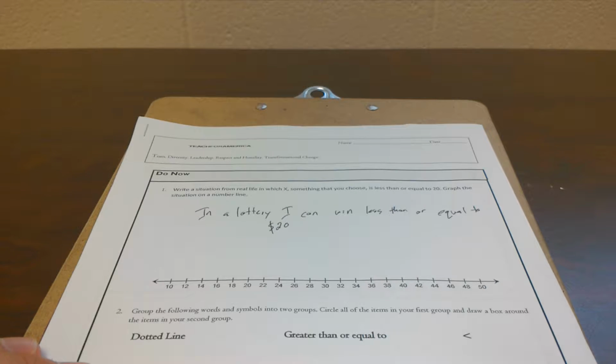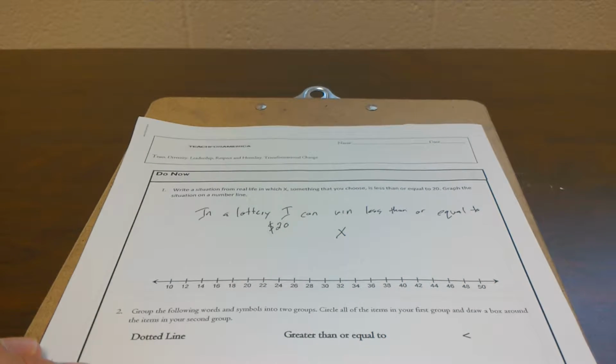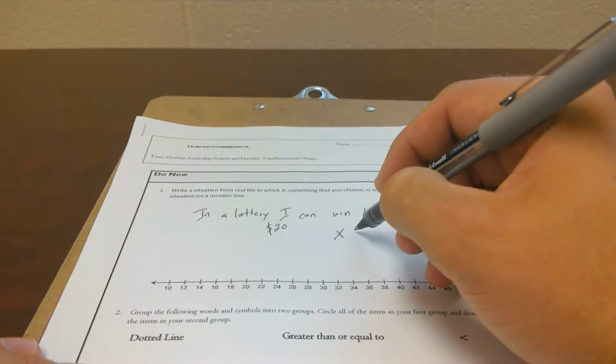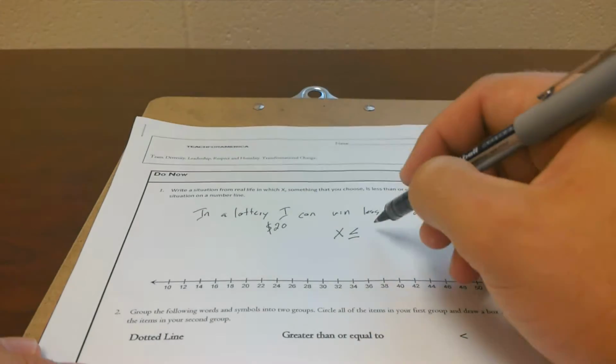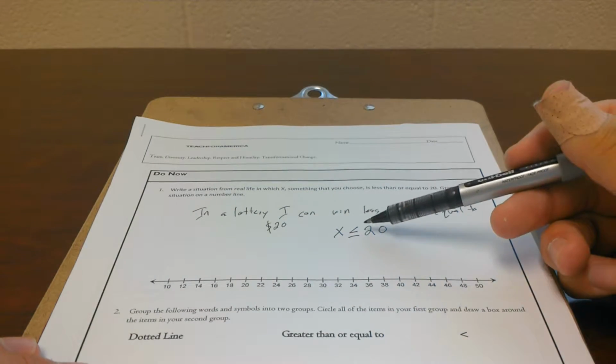Not a great lottery, but the situation still works. So X is the amount of money I can win, and we would write that X is less than or equal to 20. So again, we read this symbol here.